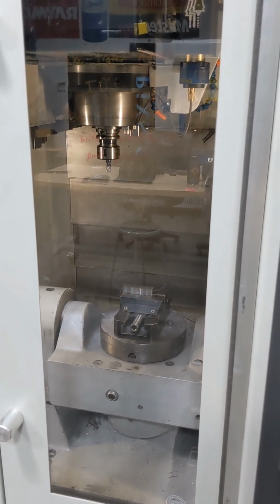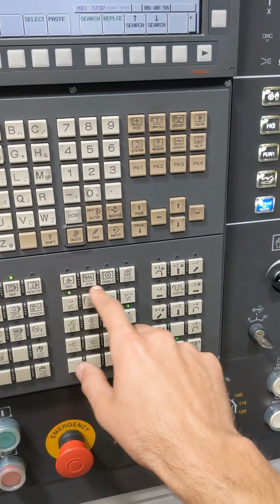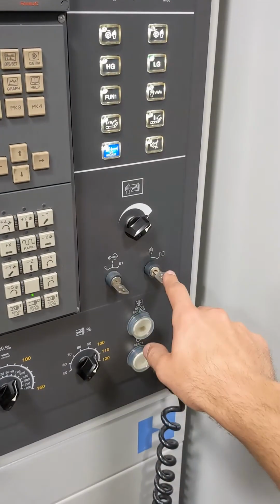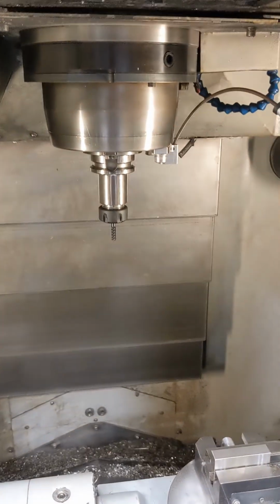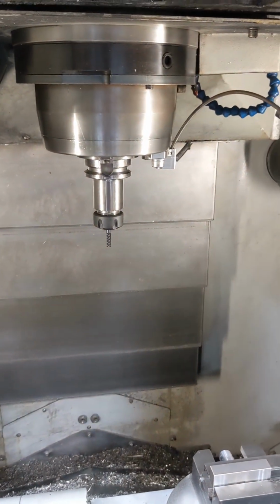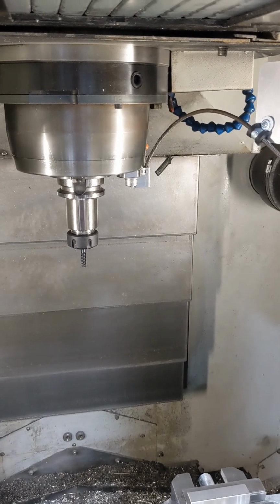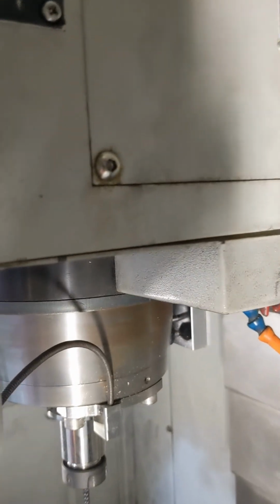That's pretty much it. If you want to take this tool out of the spindle, first we want to be in one of the manual modes. So I'm going to go to handle. It can still be in auto mode, you just have to be in one of the manual modes. And then we will use the tool off button, or take the tool button in the machine to take the tool out. So this is a two-handed operation, so I'm going to set my phone down.